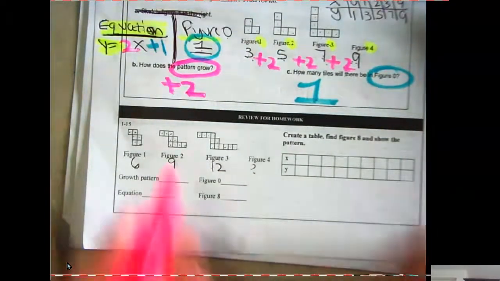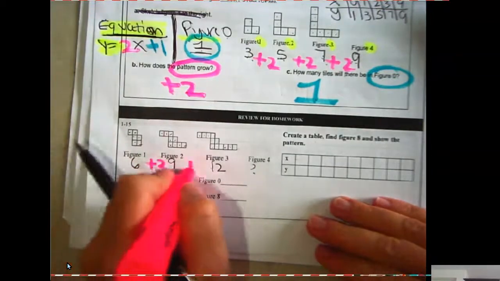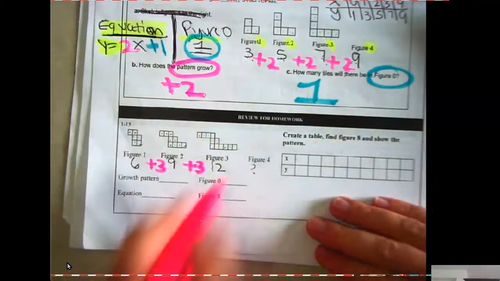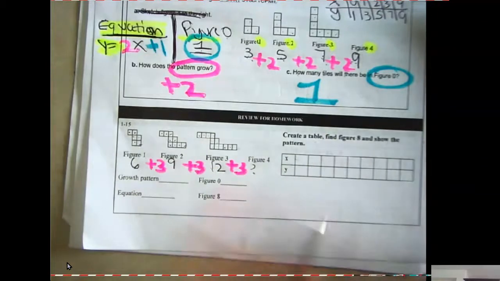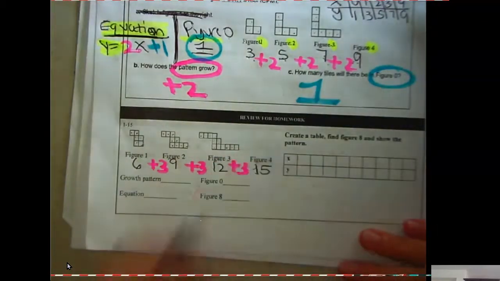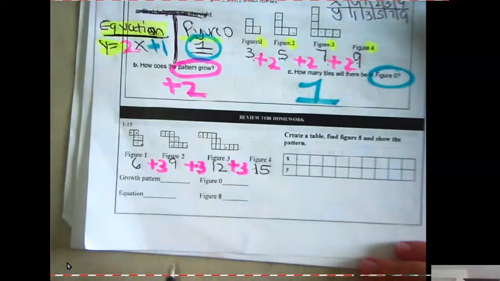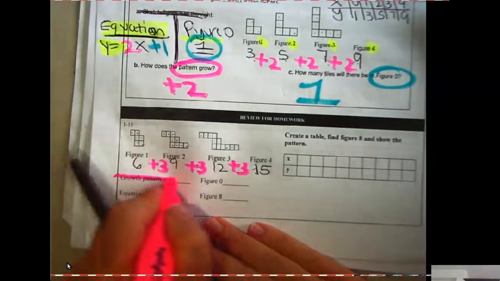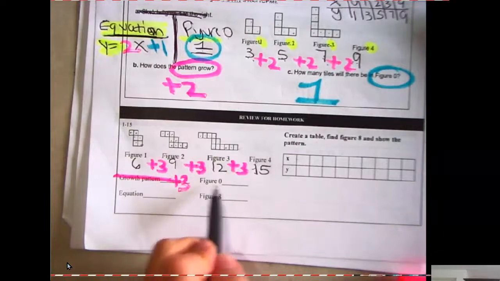Well, let's see what the pattern is. Plus 3, plus 3. So plus 3, boom, 15. Okay, so what is the growth pattern? Plus 3. What is figure 0?